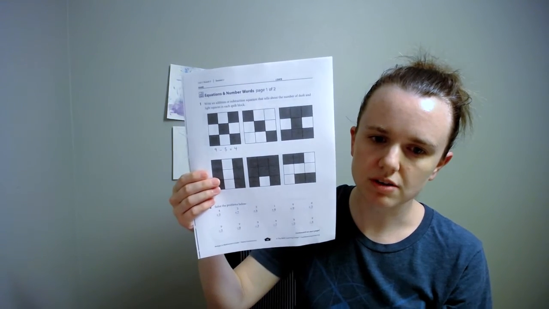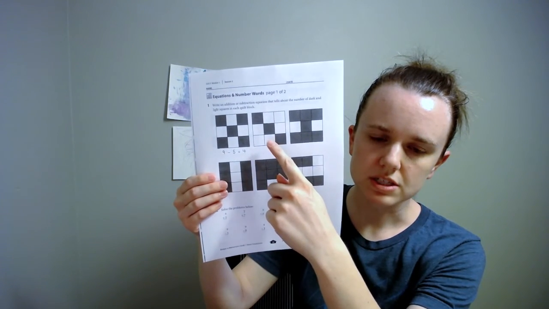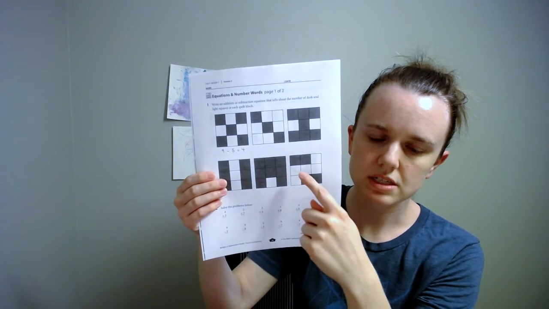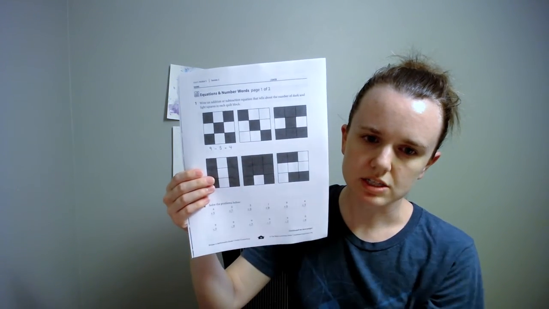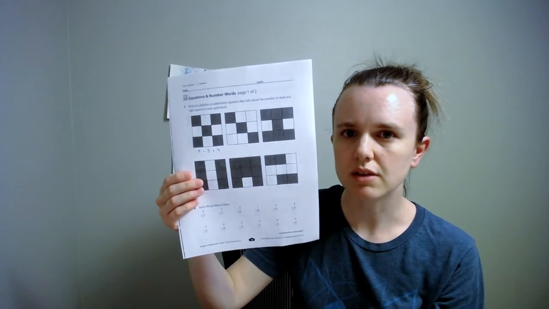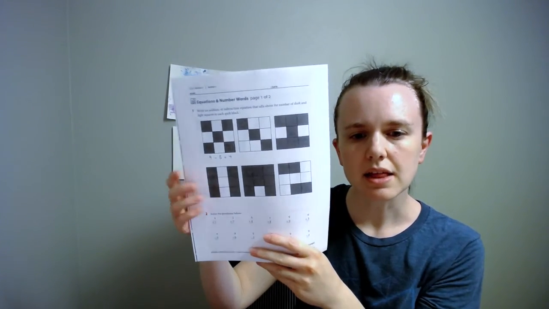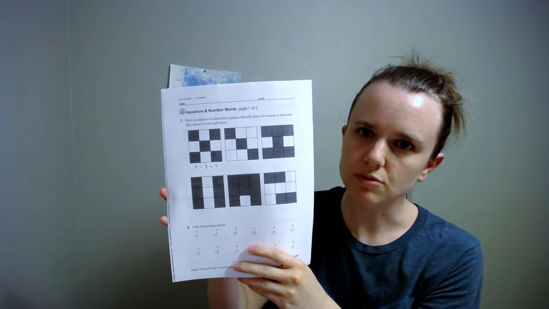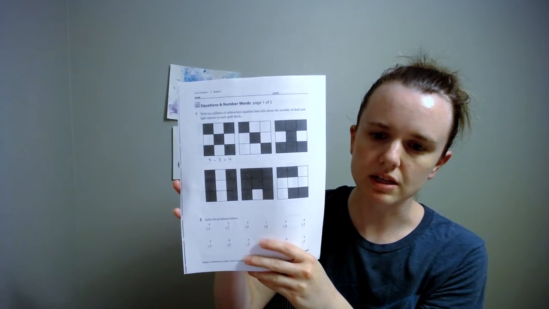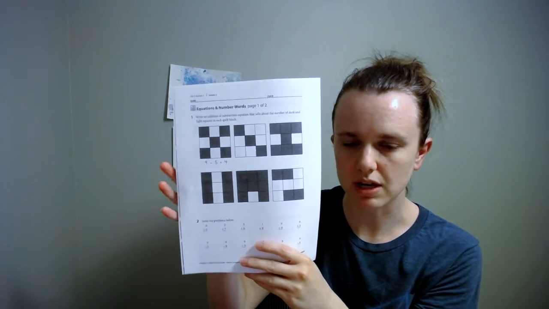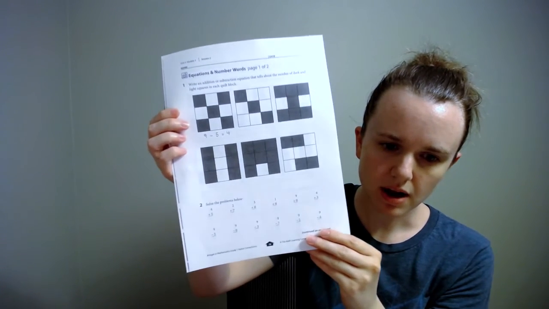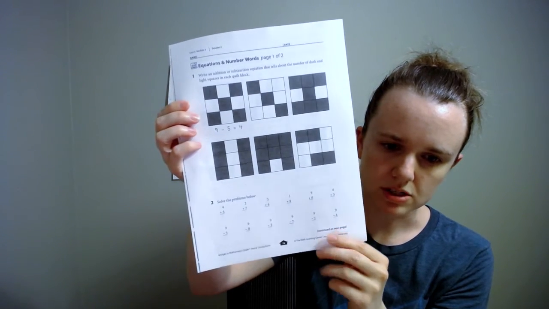So each of these blocks you're going to look at and see how many light squares and how many dark squares, and put them together to make 9. So if you're feeling really confident about adding, then you can just do the number of light squares plus the number of dark squares equals 9. And if you want a little bit of a challenge, then you can try a subtraction problem and start with 9 and take away one of your numbers. So that'll be great. And then at the bottom you have some addition problems to solve.